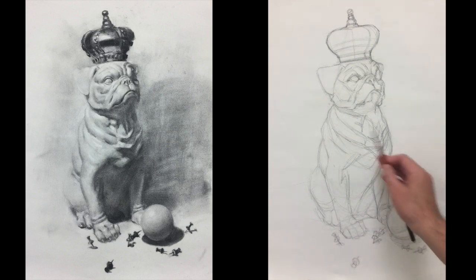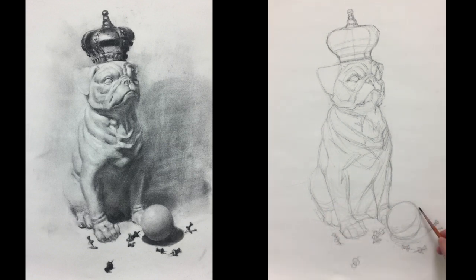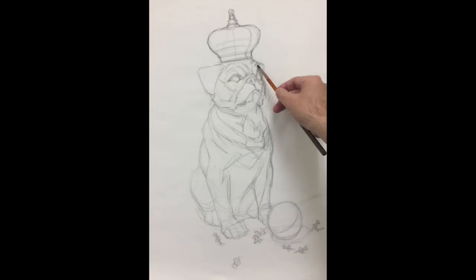I've indicated all the shadows here with the indication, and all this will become shadows actually. Let me do the final check before going into the shading area.